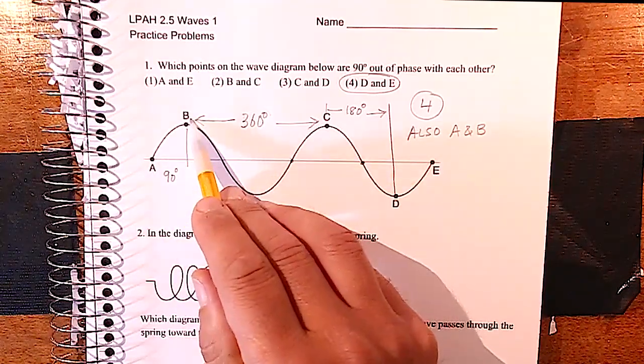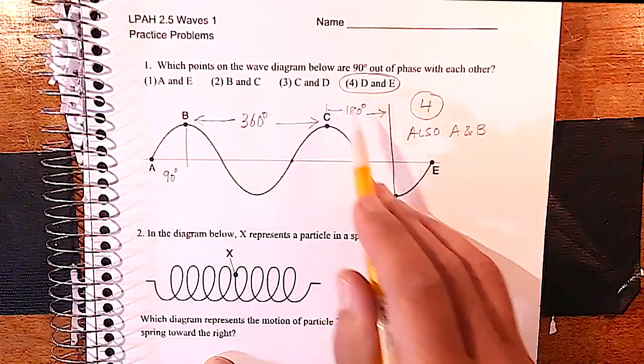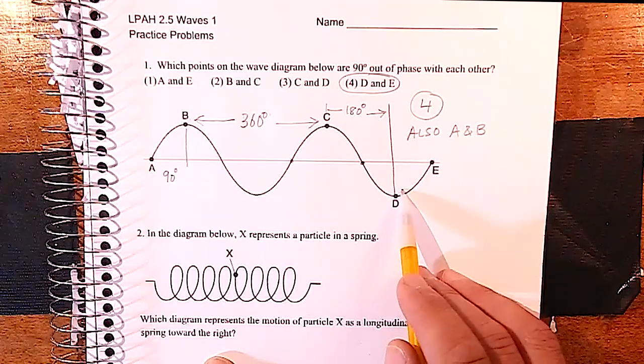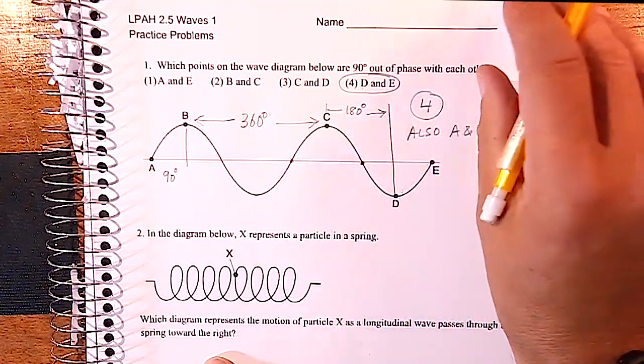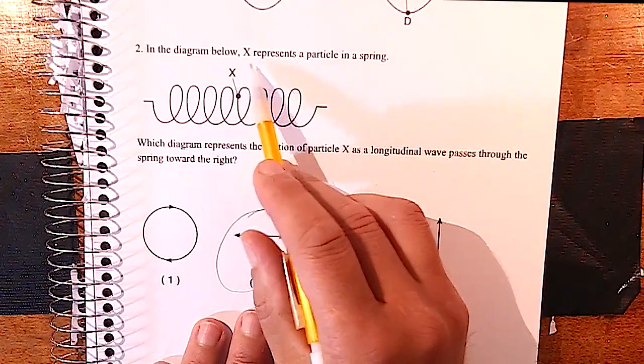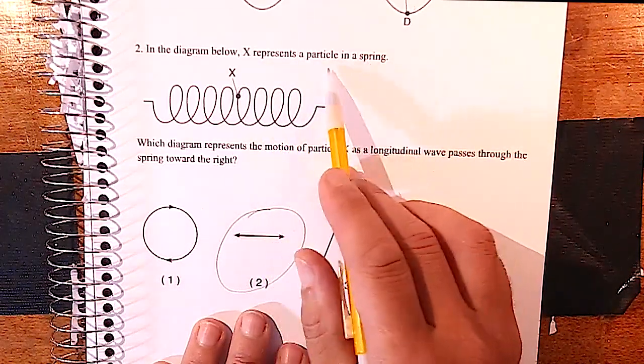So A and B are 90 degrees out of phase, but that's not a choice. So if we look down here, D and E, those are also 90 degrees out of phase, and that's our answer. In number 2, we have a particle, X, in a spring.